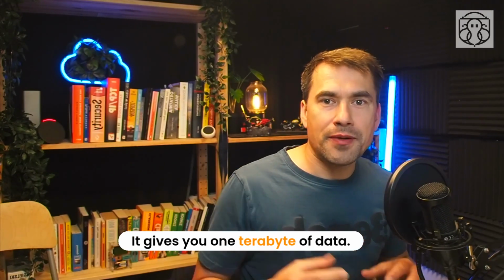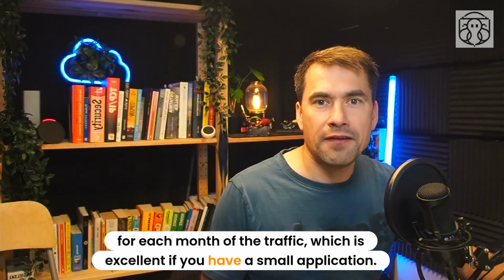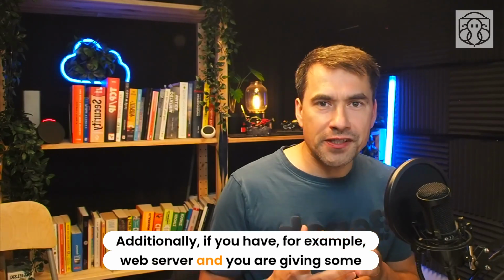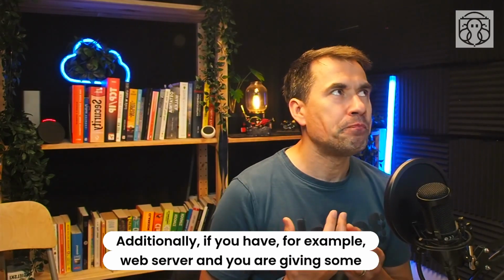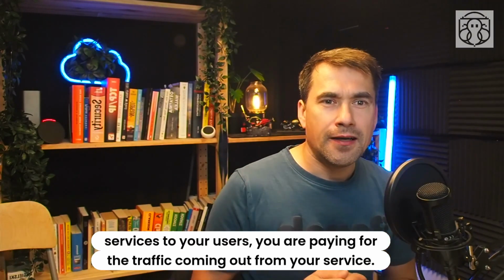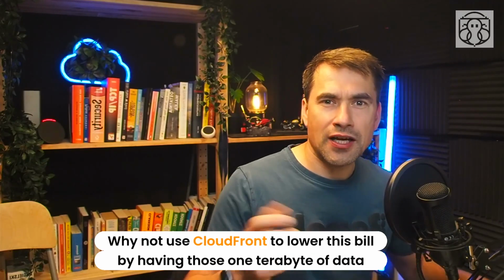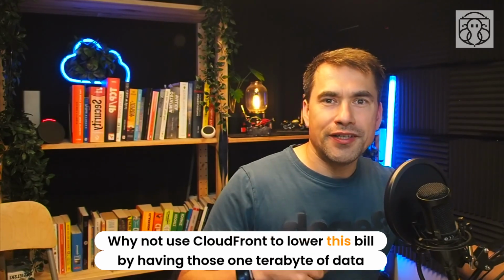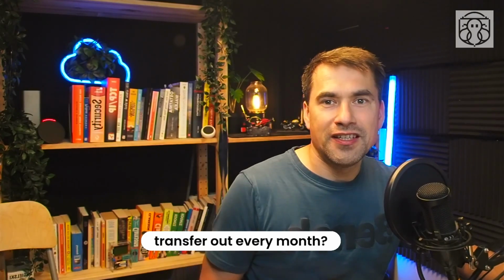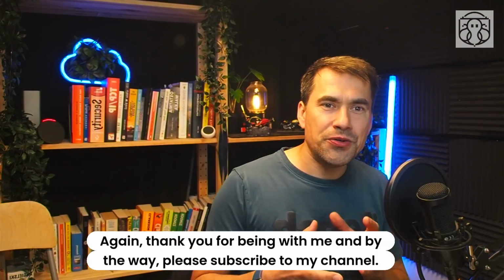It gives you 1 terabyte of data for each month of the traffic, which is excellent if you have a small application. Additionally, if you have, for example, a web server and you are giving some services to your users, you are paying for the traffic coming out from your service. Why not use CloudFront to lower this bill by having those 1 terabyte of data transfer out every month. Consider it.